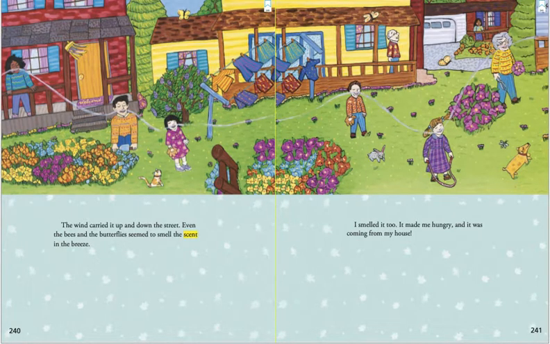And it says, "The wind carried it up and down the street. Even the bees and butterflies seemed to smell the scent in the breeze. I smelled it too. It made me hungry, and it was coming from my house."